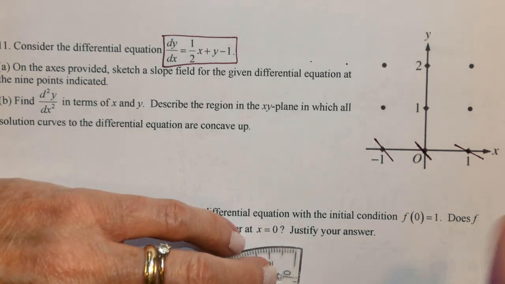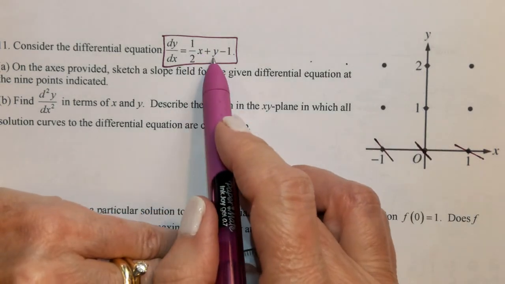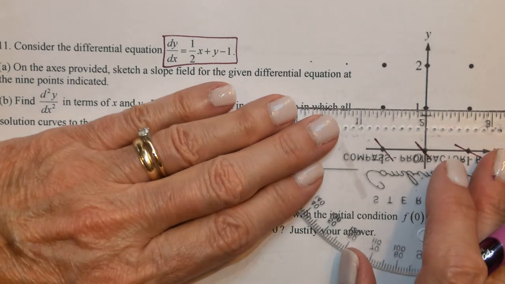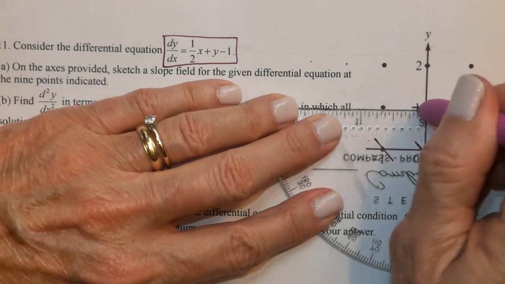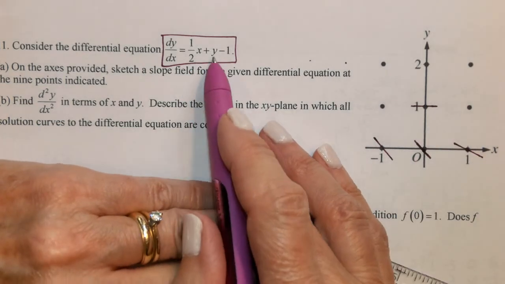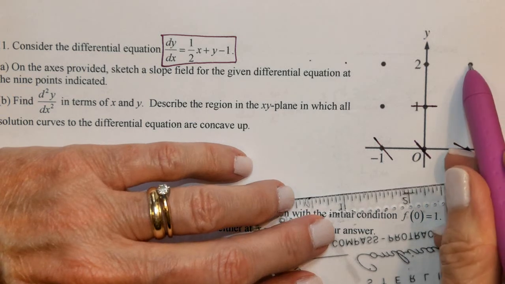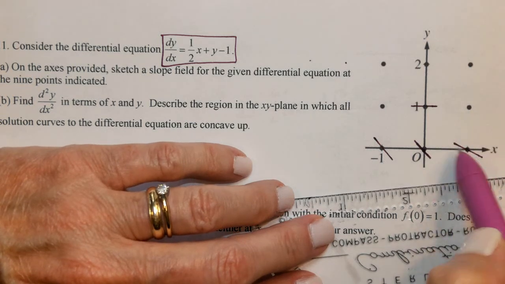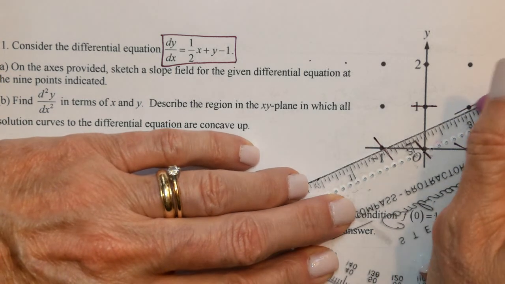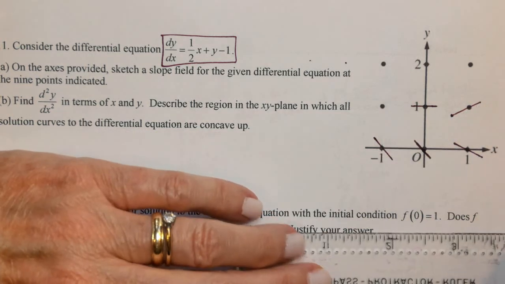Okay? Now let's do 0, 1. 0's in for x, 1's in for y. 1 minus 1 is 0, so that slope is 0. Okay, 1, 1. 1/2 plus 1 minus 1, so that'd be a positive 1/2. So up 1 over 2, or down 1 left 2. That'll be easier for me to line up, so that's the one I'm going to do. Oops. Yeah, that was positive 1/2. Thought I did a negative.